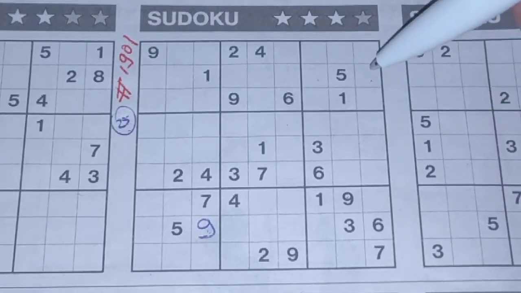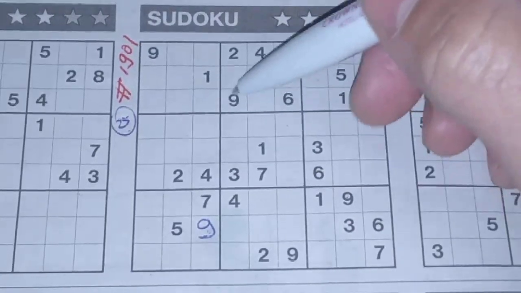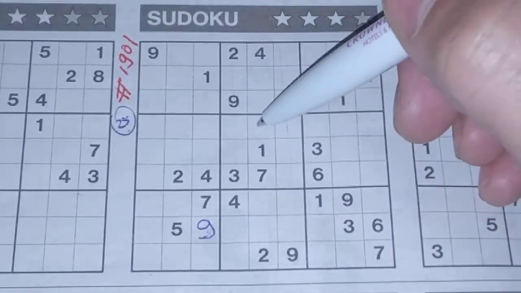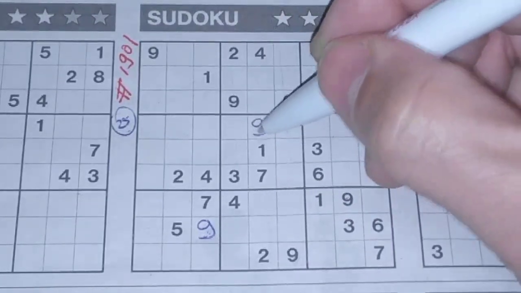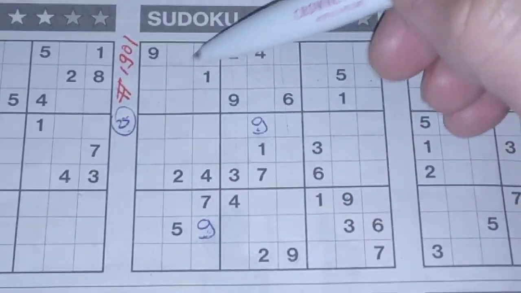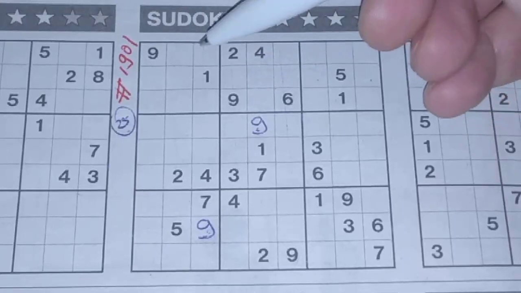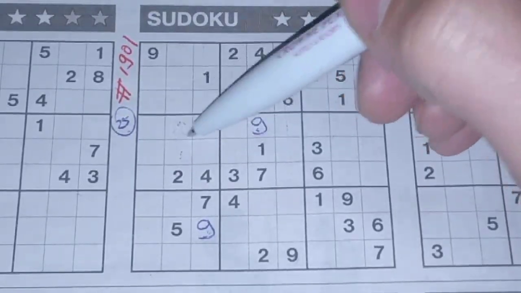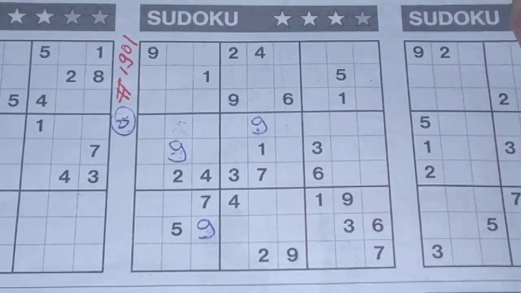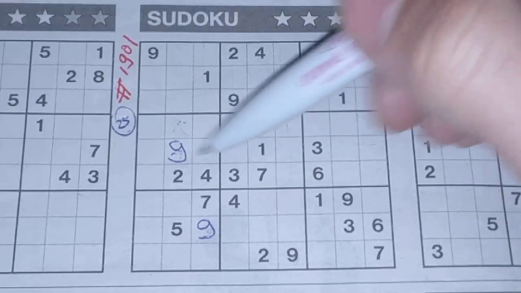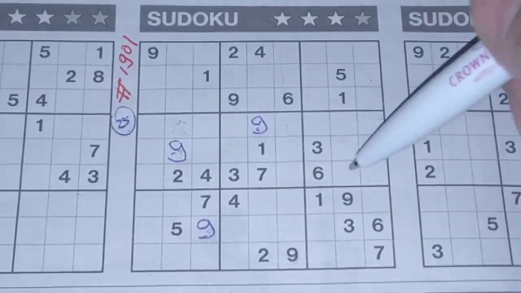And then a 9 in this column, a 9 in that column. So in the middle column, the only place for a 9 should be there. 9 in this column, 9 in the third column. So the column between, the second column, the only 2 places for the 9 should be here or there. We see here 9, no 9 there. 9 should be there.